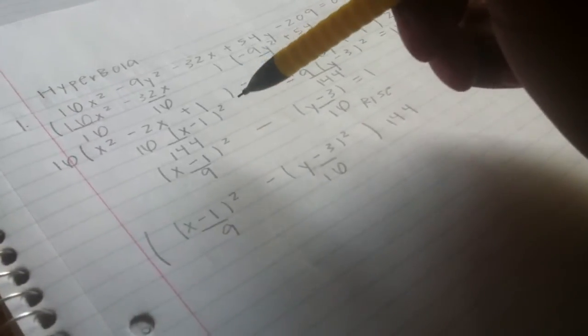Okay, so since we cross it, like put the 16 on this side and put the 9 on that side, we're going to change it back since we're going back to the original form. So it's going to be x minus 1 squared, 16 on that side, minus 9 y minus 3 squared equals 144.